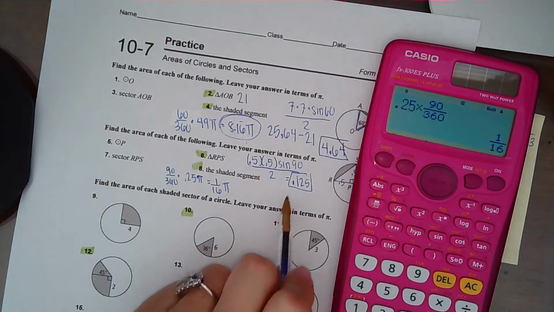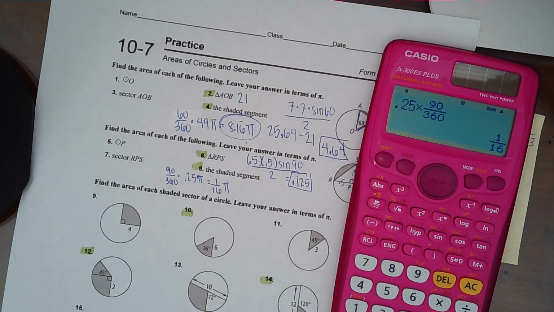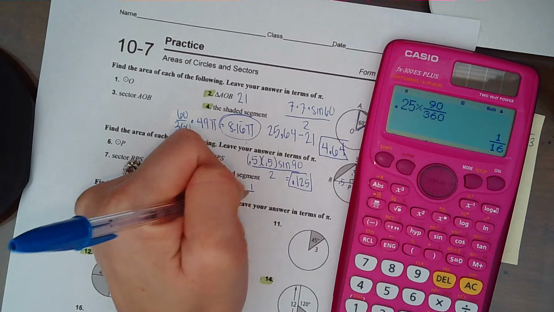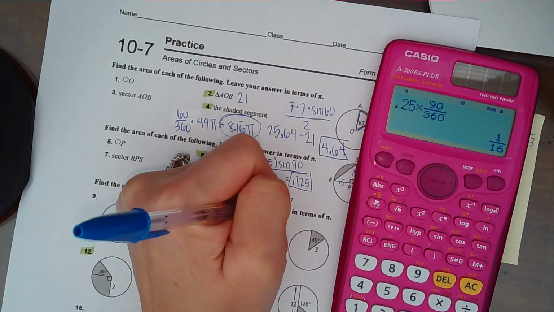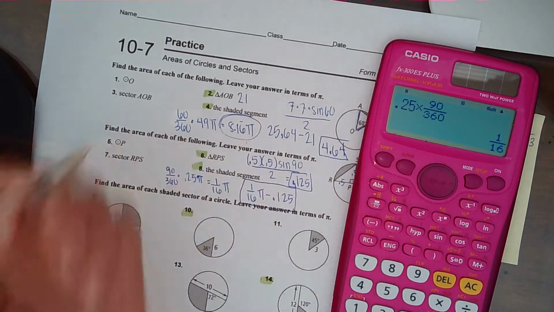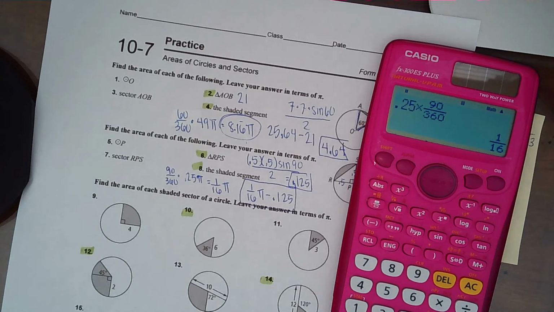All right, and I knew that my triangle was 0.125, so I'm going to do 1 over 16 pi minus 0.125. And that would be my answer. This time I'm just leaving it as a subtraction problem.